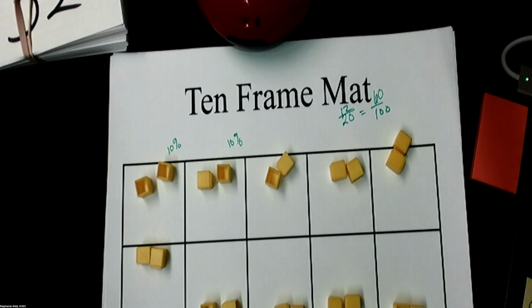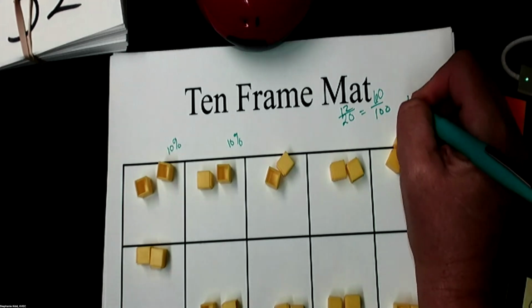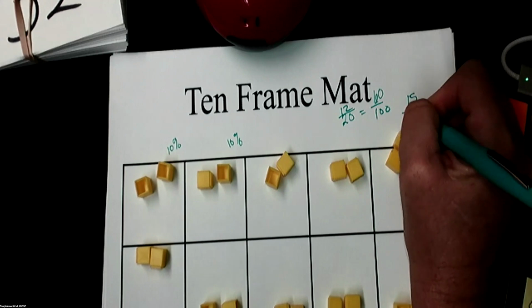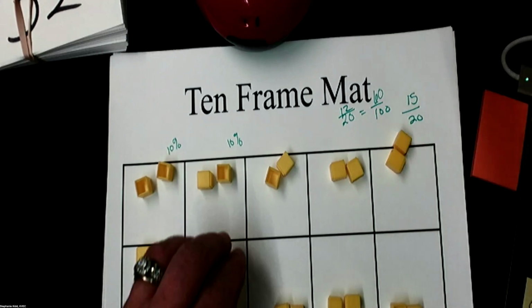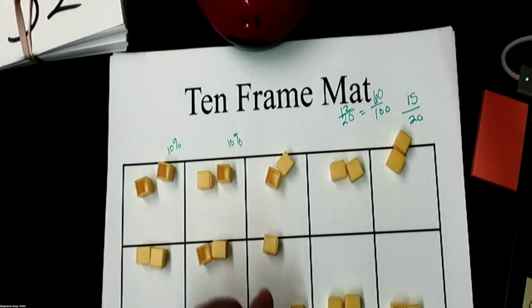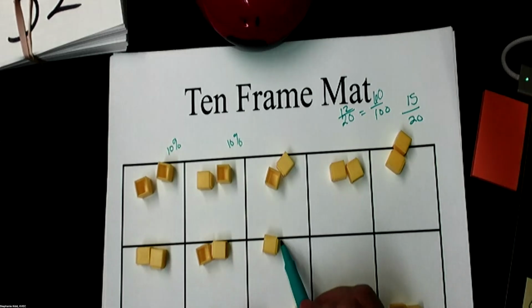Now, let's do this again. Let's make it a little bit more difficult this time. Let's say it's 15 out of the 20. Well, we got 12. Here's 14 and 15. Well, there's 2 of them here. What does that mean? I'm dividing this percentage in half. So I would divide it in half, and this would be 5% and 5%.